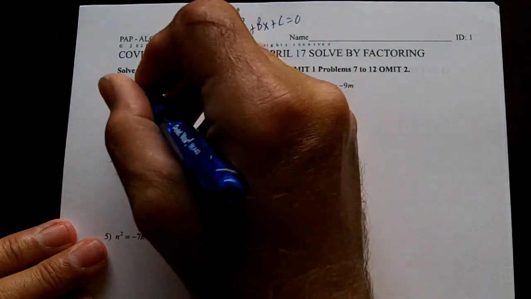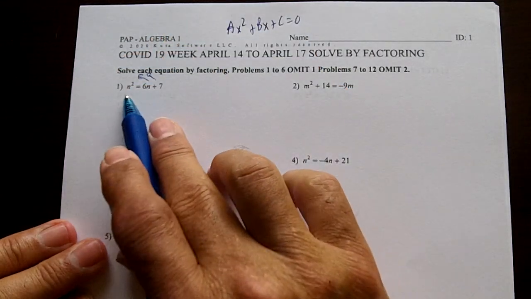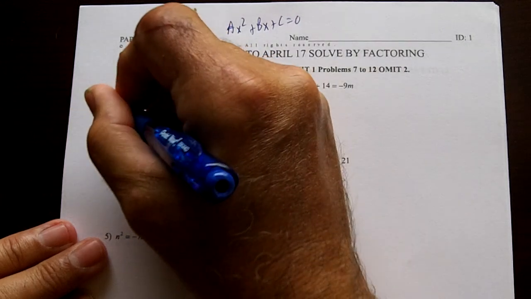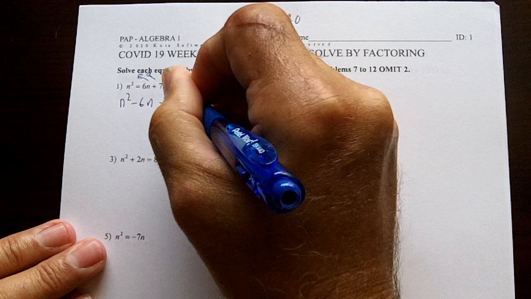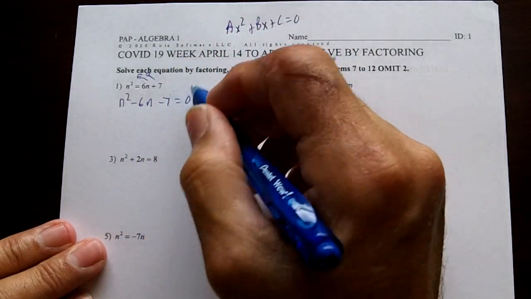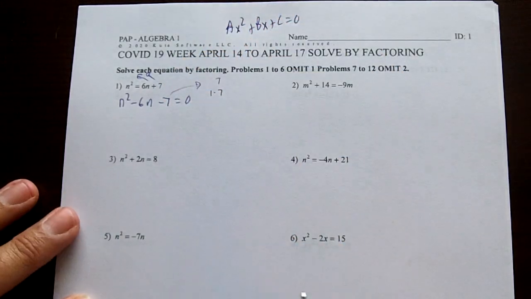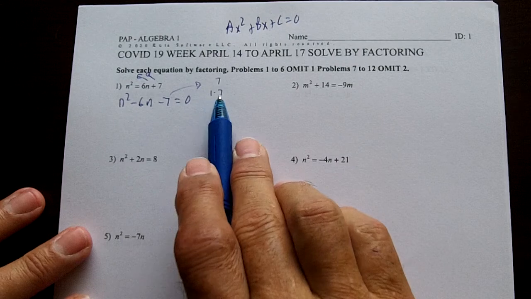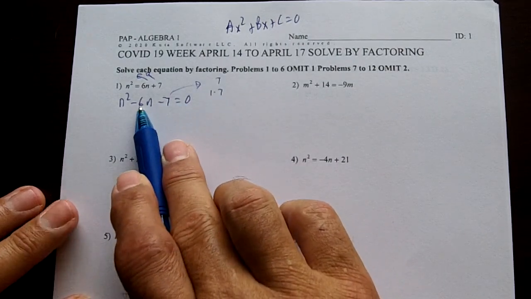So on number one, we're going to move the 6 and the 7 to the left, aren't we? Okay, when we do that, remember the signs switch. So I'll have n squared minus 6n minus 7 equals 0. Now then, we just got to factor this. So I'm going to take the 7 and write all of the factors of 7, and I kept these numbers real small, so the only factors of 7 are 1 and 7. And 7 and 1 do subtract and give us 6.